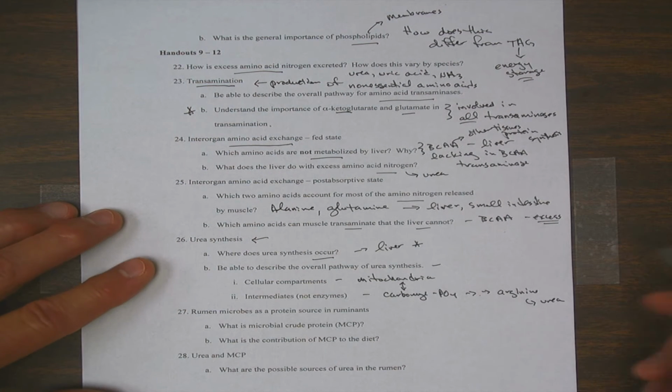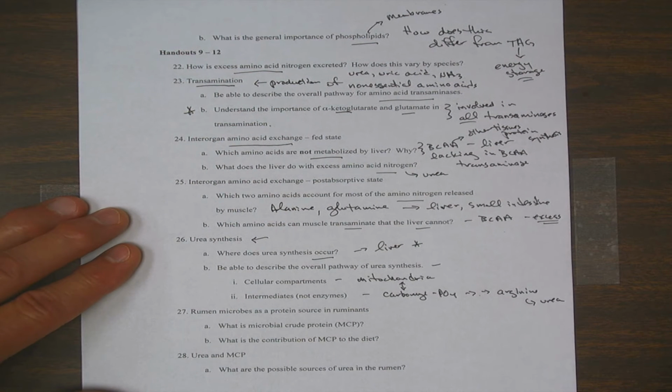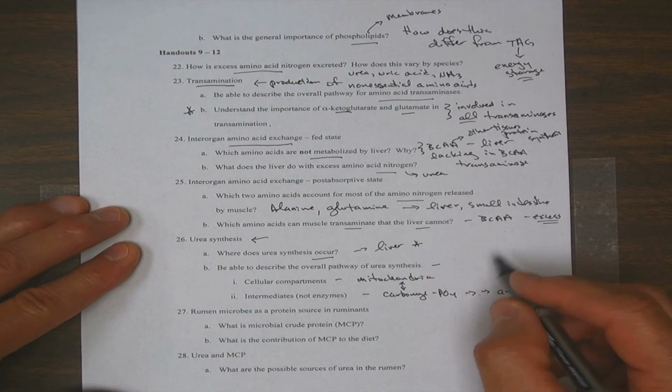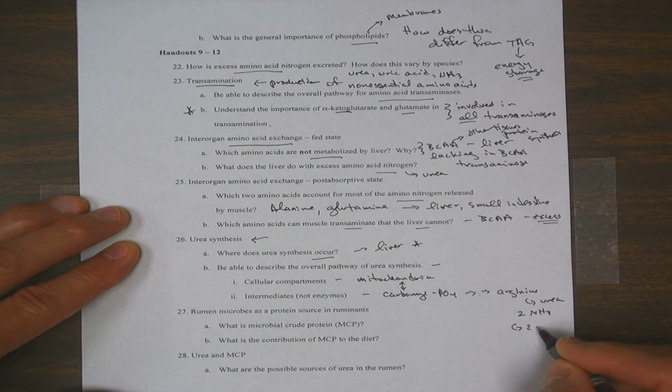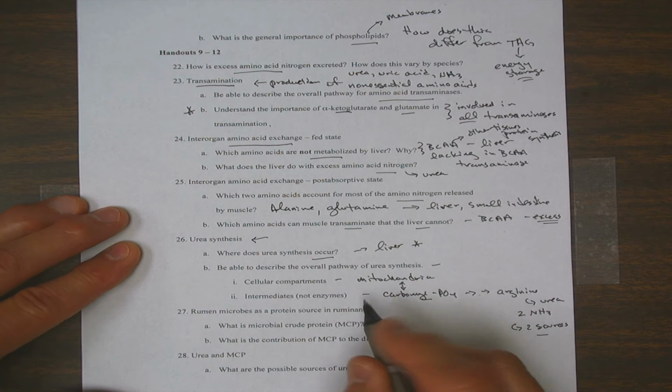So just be able to describe the overall process there, and also be able to include that urea has two amino groups, and list the two sources for those amino groups. One's going to come with carbamyl phosphate, and then the aspartate's going to feed in the other amino group.